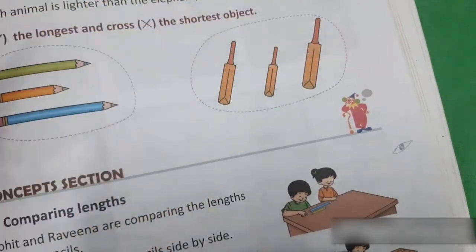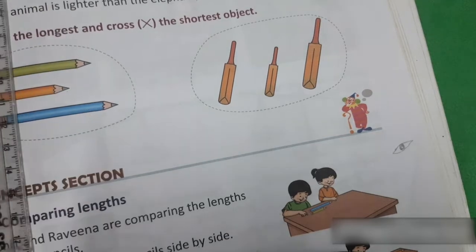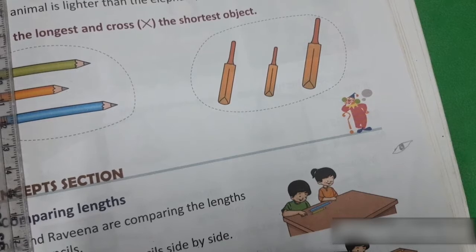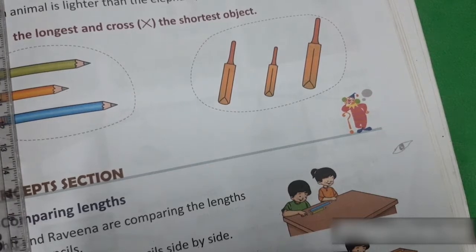So you cannot tell the length of a pencil is this many clips. For accurate answers we will be using standard units that you will learn in grade 2. So like that we measure the length of an object using other objects.